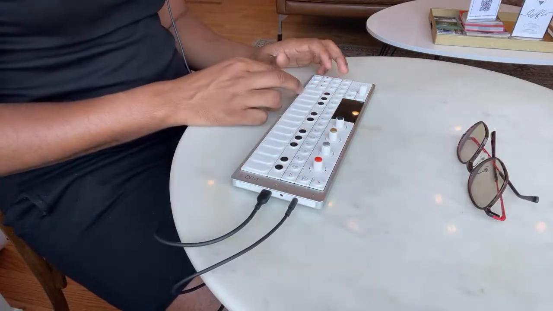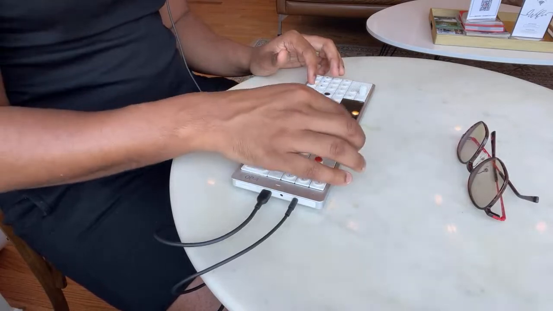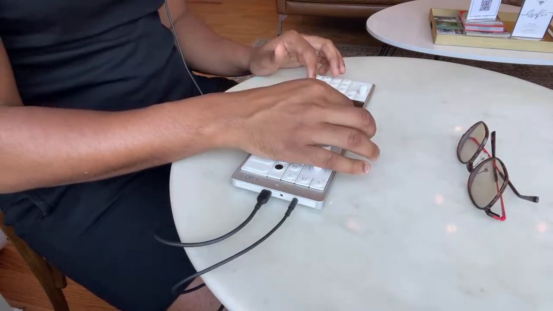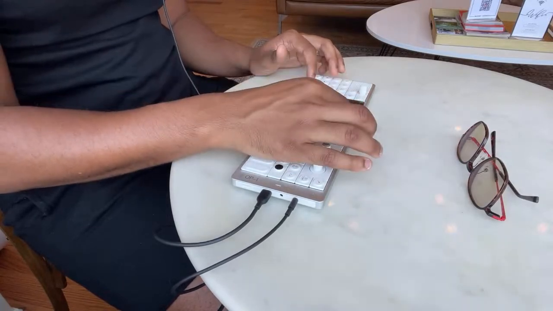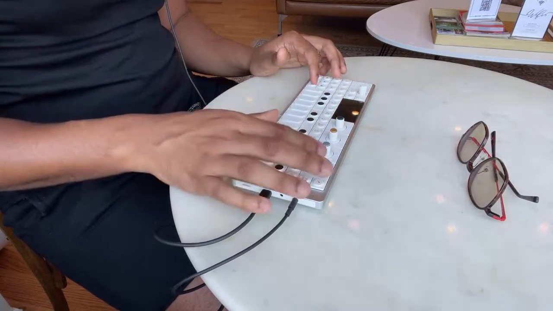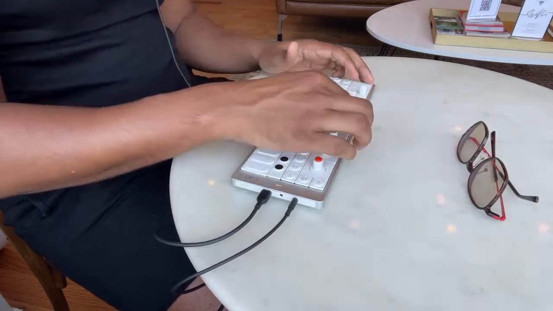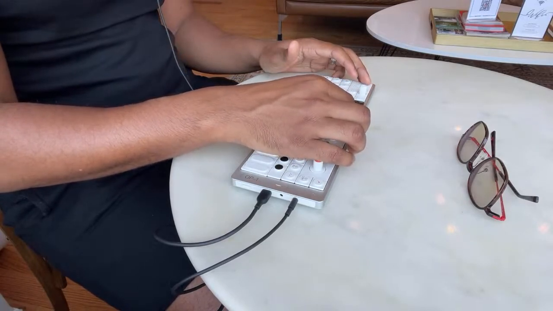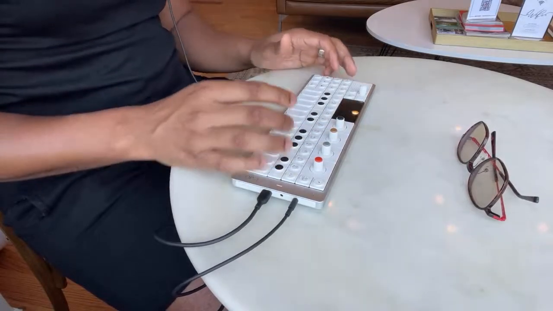Let's see. All right, so let's hold off. For example, if I wanted a note here and a note here, just some basic four on the floor type stuff like this. So if I increase, okay, so we're here.